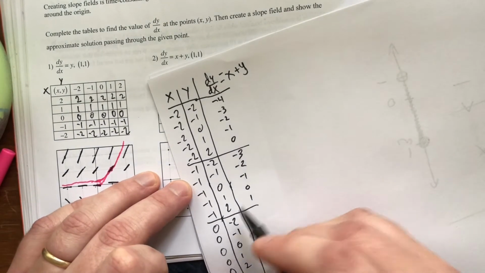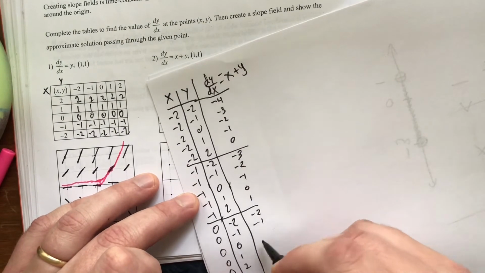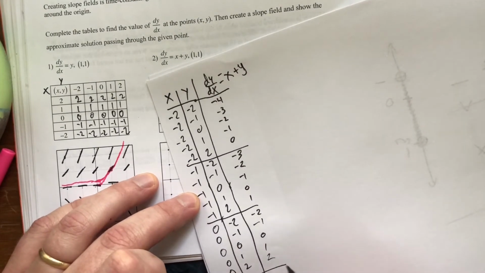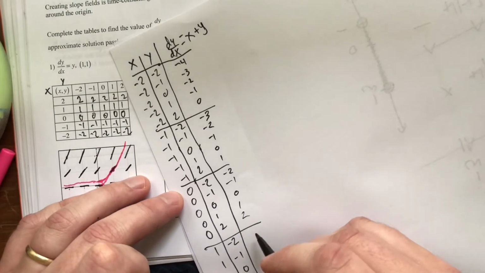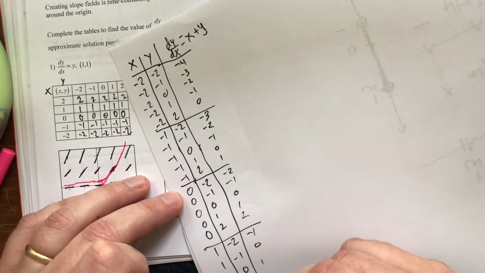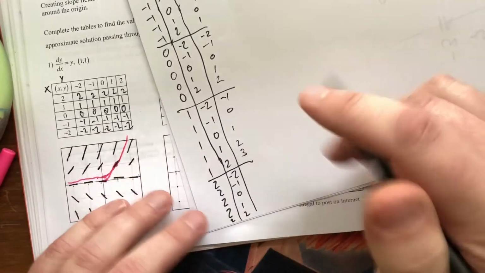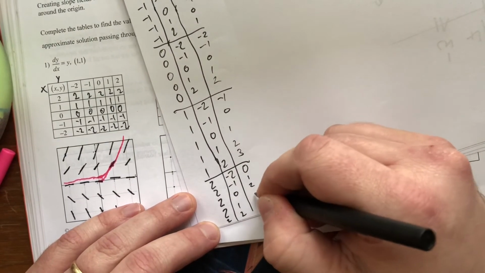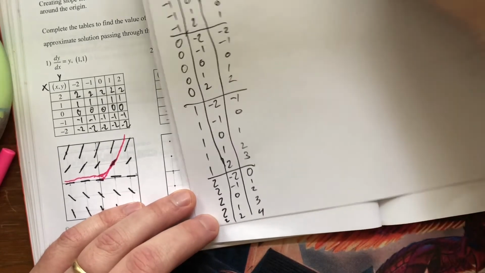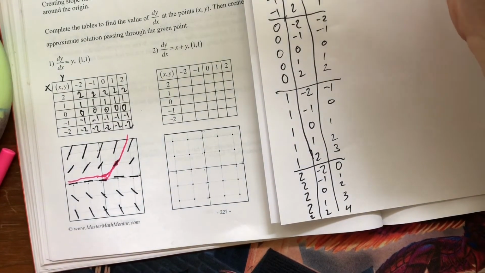So I definitely think Stu's method is better for this. But again, you might find mine helpful. So interesting. Now all I gotta do is go to each of these points.